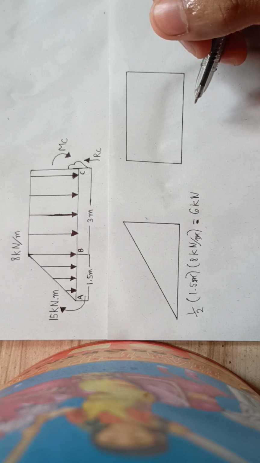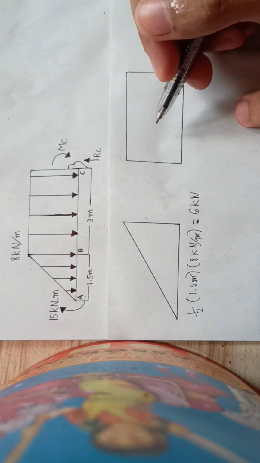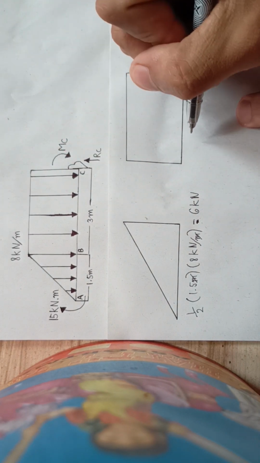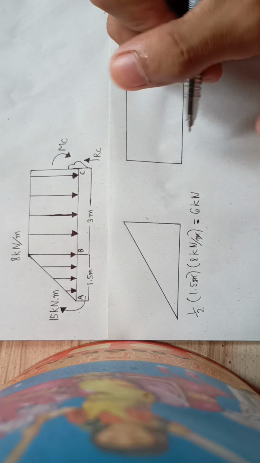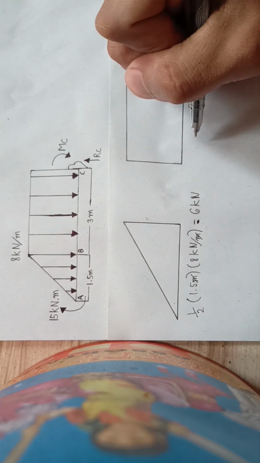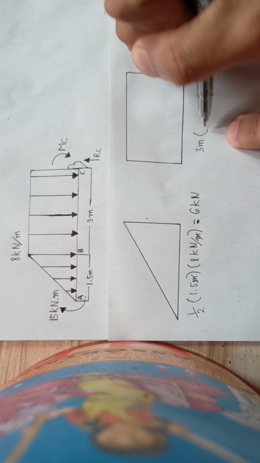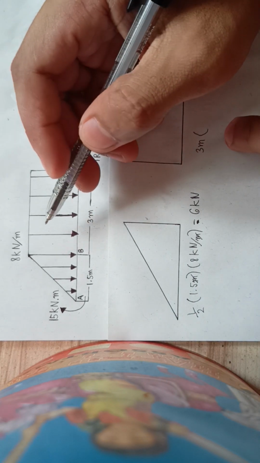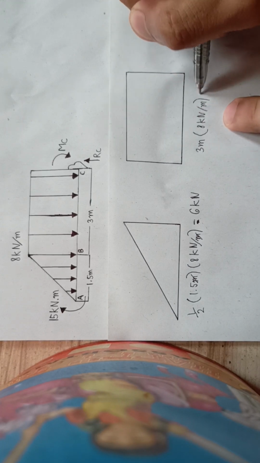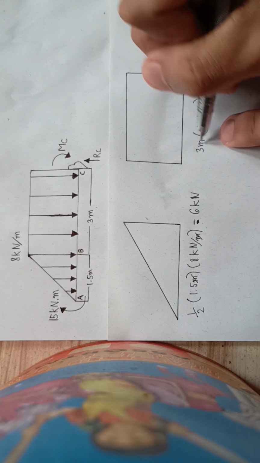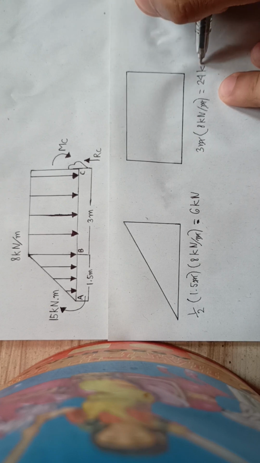Then we should get the concentrated load from our uniform load through the area of the rectangle, which is base times height. Base is 3 meter times height, which is intensity of 8 kilonewton per meter, equals to, cancel out the meter, 24 kilonewton.